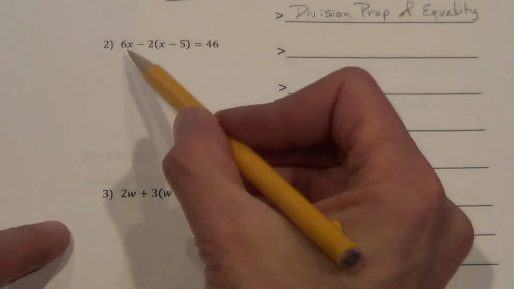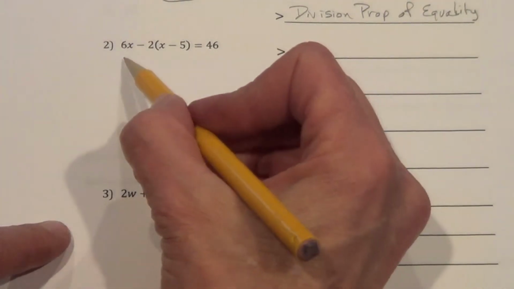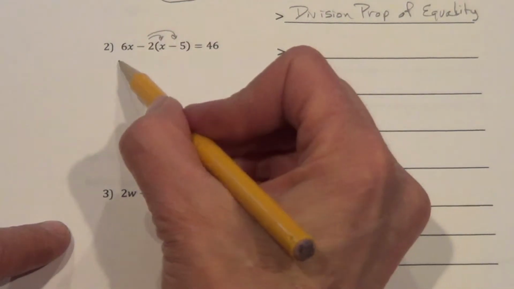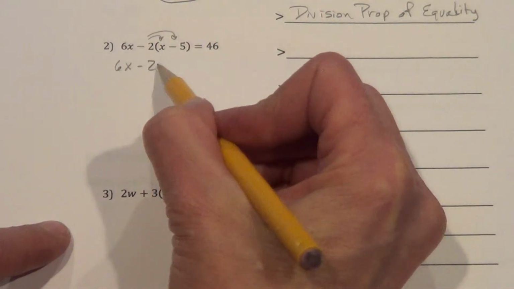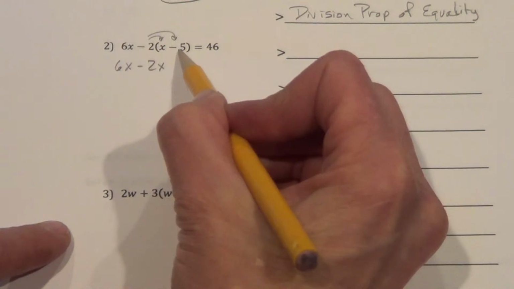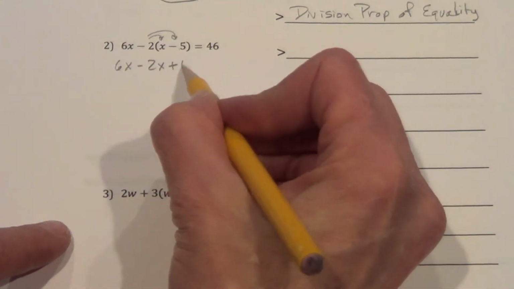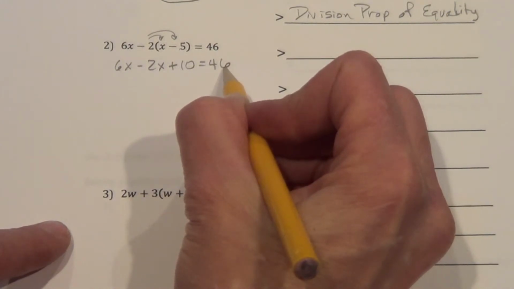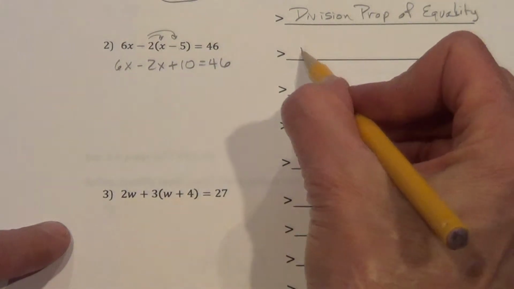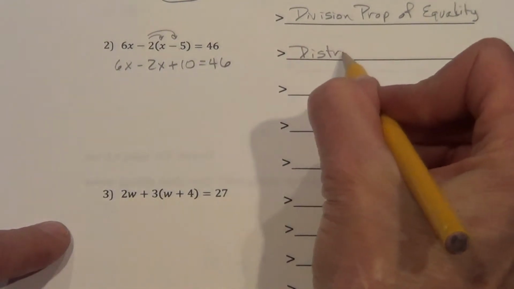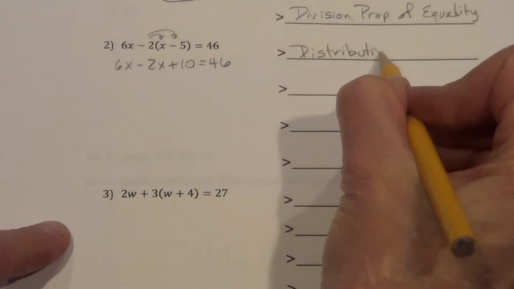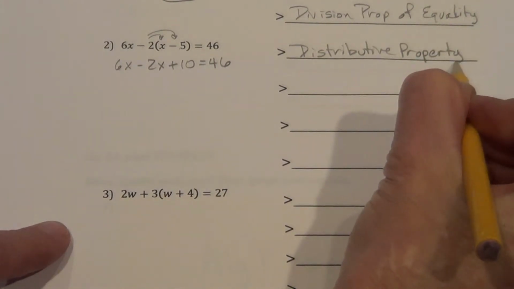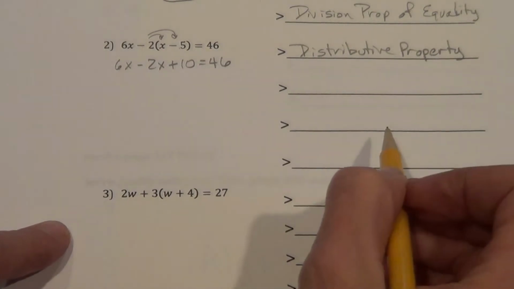Okay, first thing that we do in this problem is we clear the parentheses. We do that by distributing right there. So we have 6x minus 2x. Negative 2 times negative 5 is a positive 10 equals 46. Okay? So our first property was distributive property. Now, that is not of equality because we didn't do it to both sides. We only did it to one side.